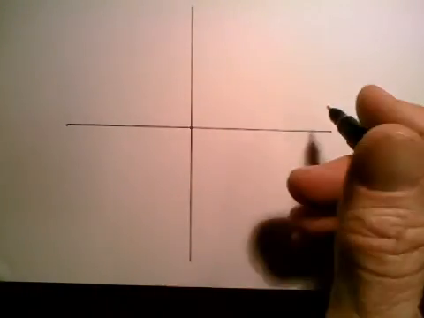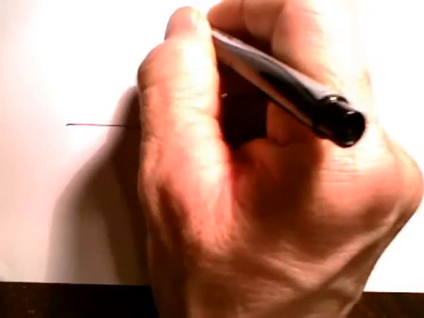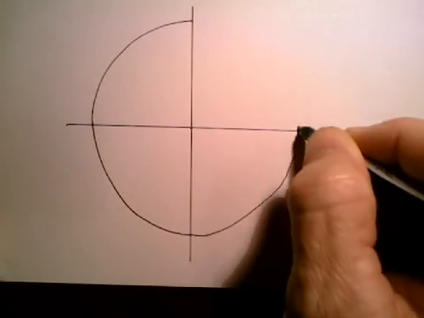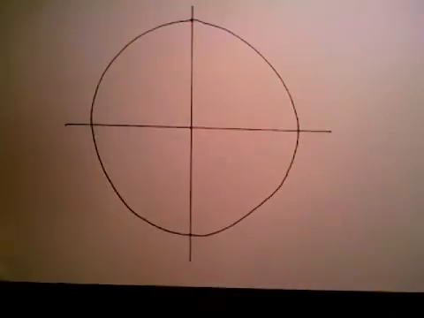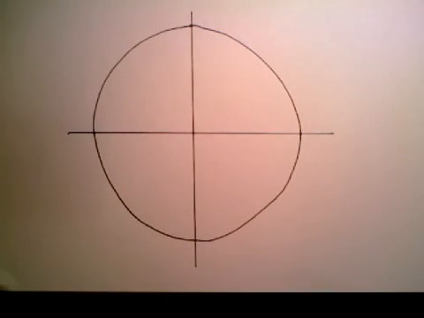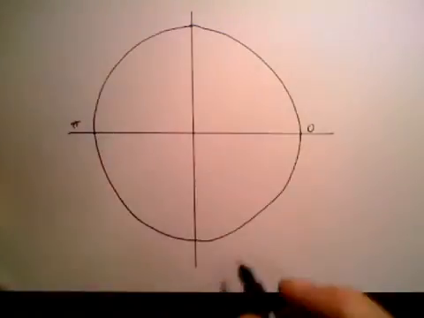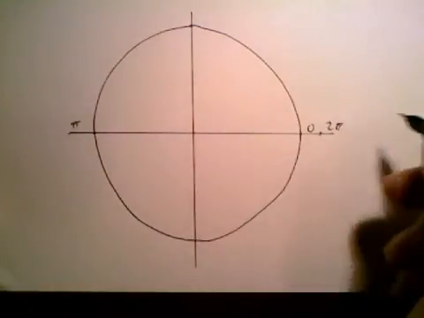I always like to see how well I can draw a circle. Good enough. Alright, again, starting with 0, ending with pi over there, also 2 pi.